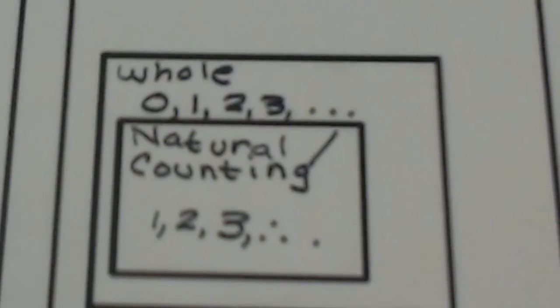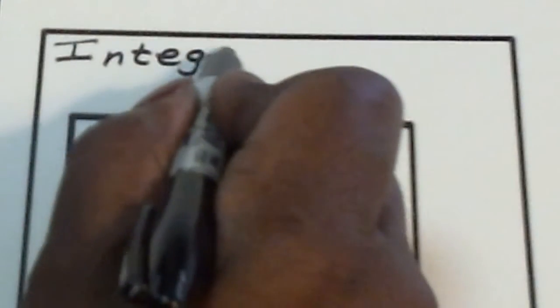The next set of numbers are called integers. Integers are all of the whole numbers, which are all of the positive numbers and 0, but it also includes the negative numbers.